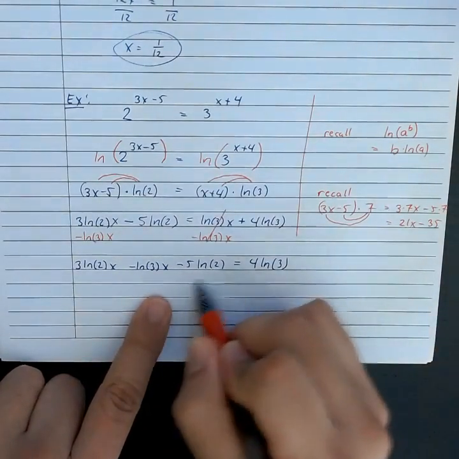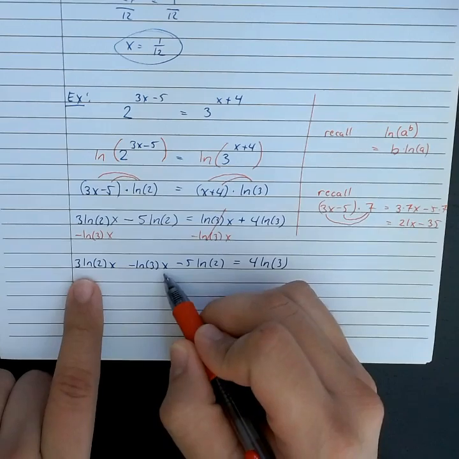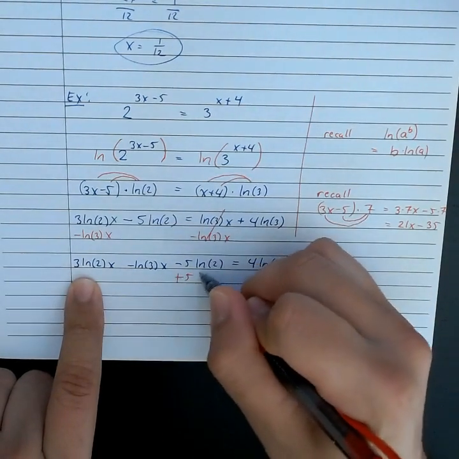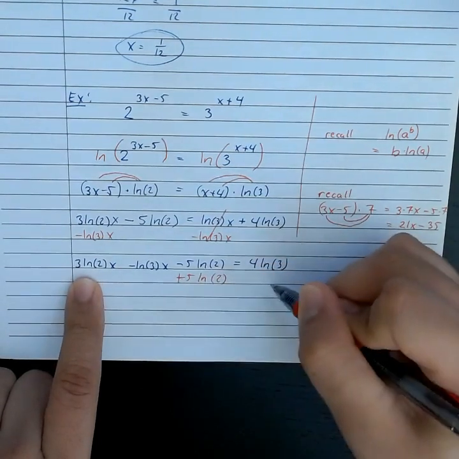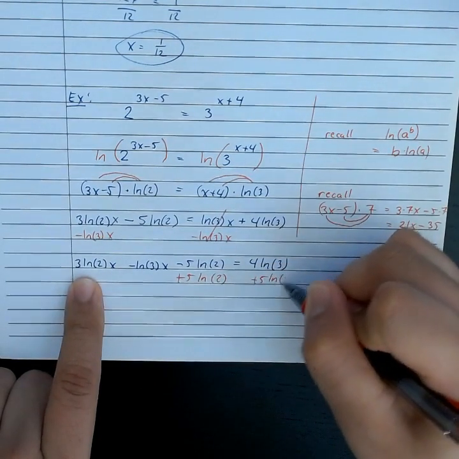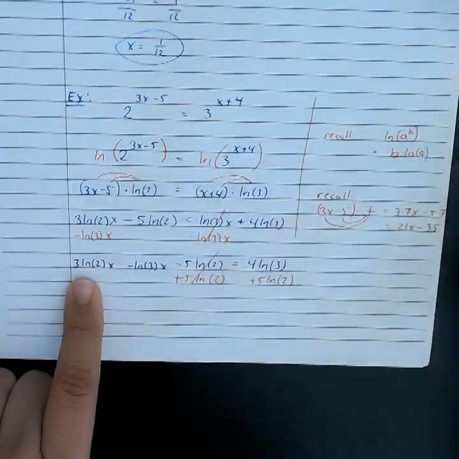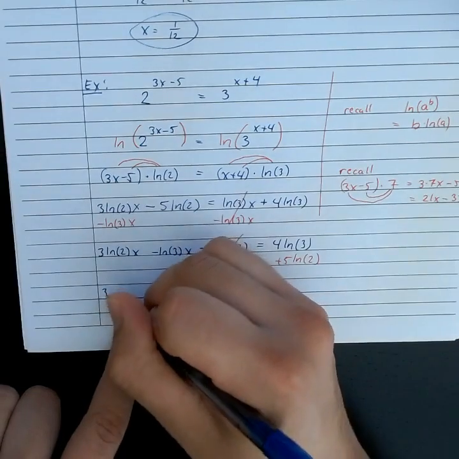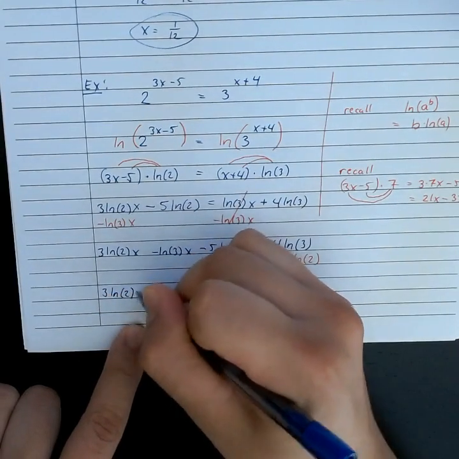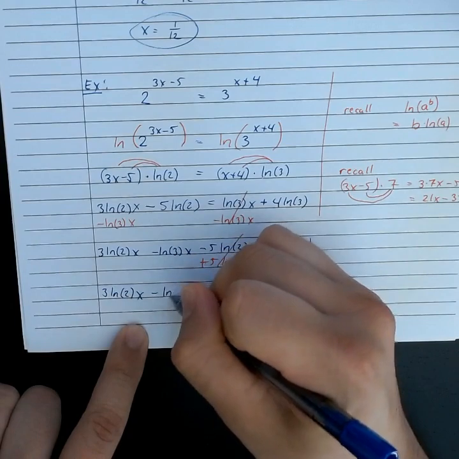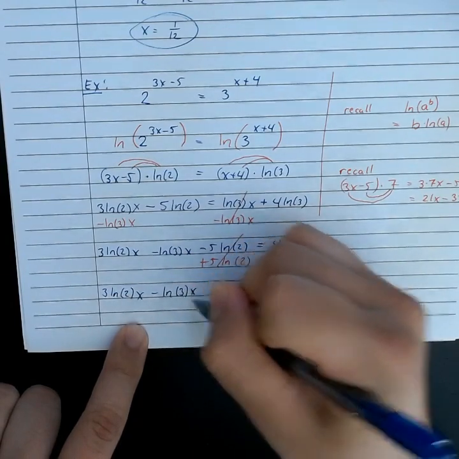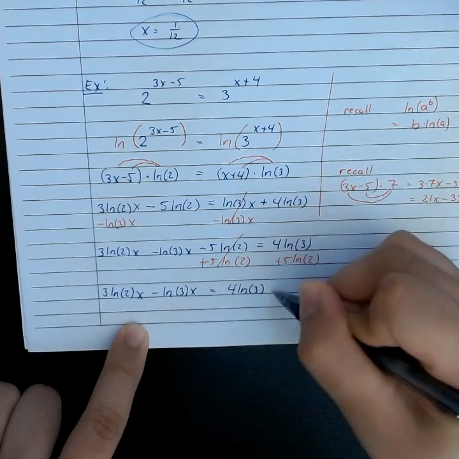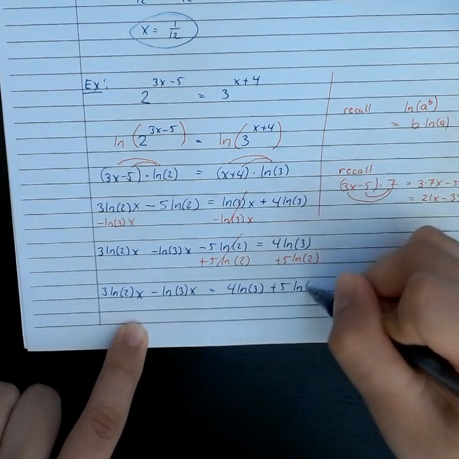So now let's get rid of this part. After all, I want all my x's together. It doesn't have an x, so let's move that over there. That's going to be plus 5 natural log of 2 on both sides. That goes away. And now I have 3 natural log of 2x minus natural log of 3x equals 4 natural log of 3 plus 5 natural log of 2.